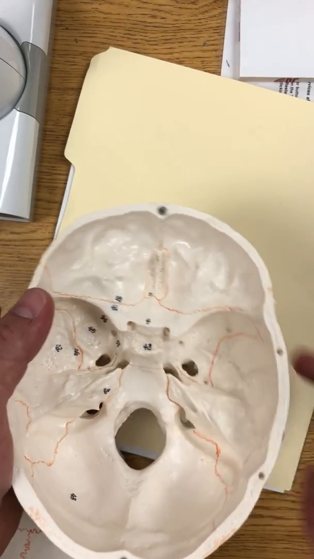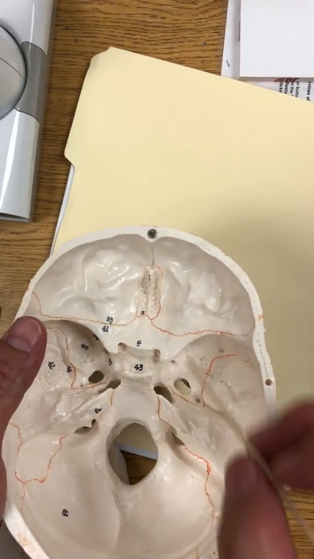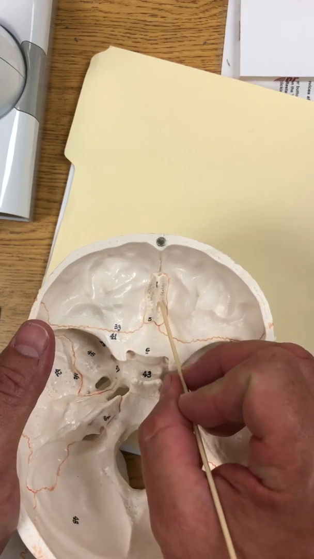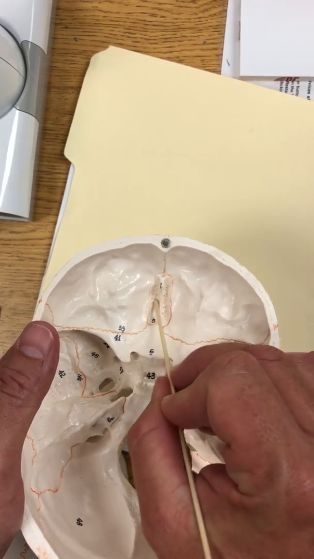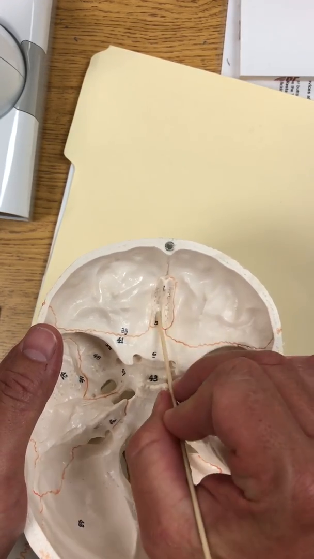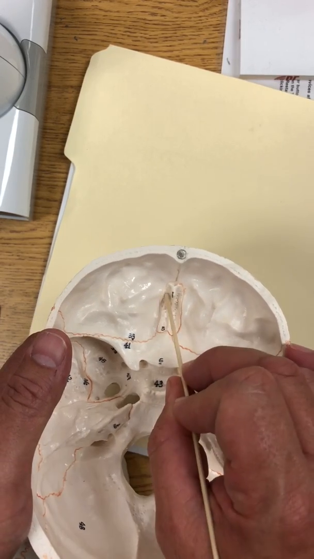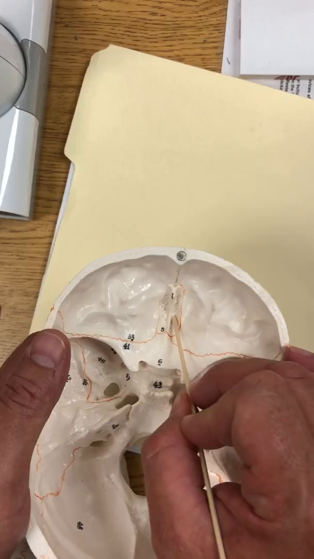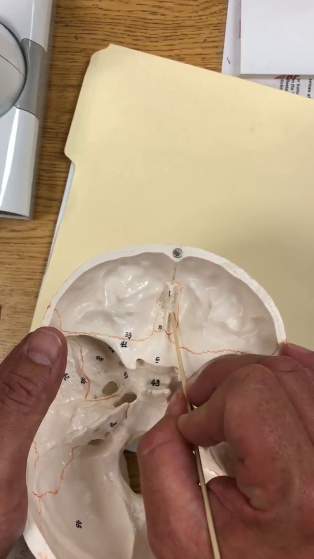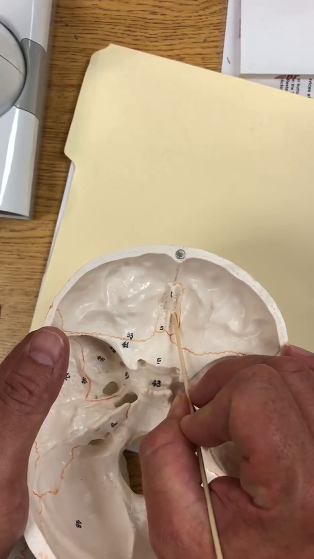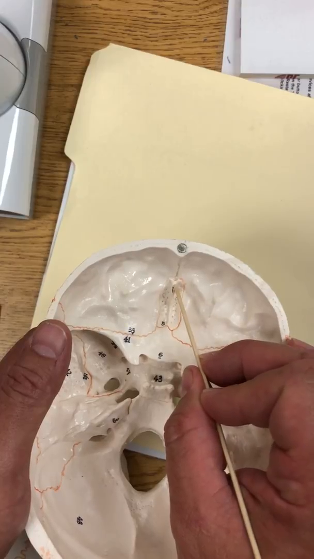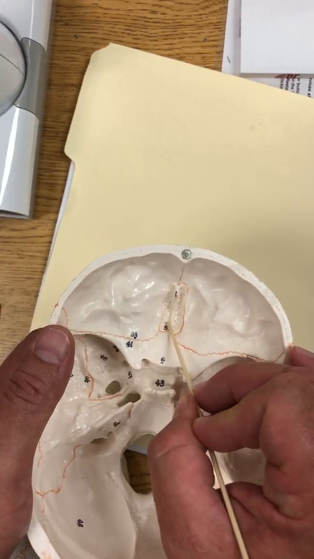Onto the ethmoid bone. Ethmoid sinus, we're going to look at our sinus model for that. You have your cribriform plate. They used to call that the horizontal palate, or maybe they still do, I don't know. Within that cribriform plate, you have little holes. Those are your olfactory foramina. Olfactory nerves enter. We have your ridge line here. This is your crista galli.